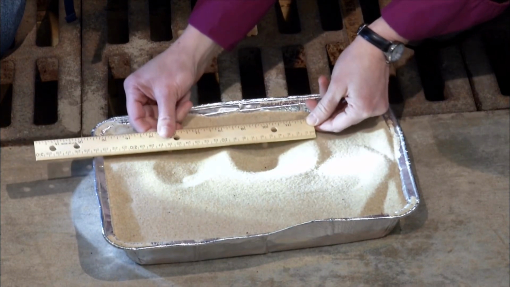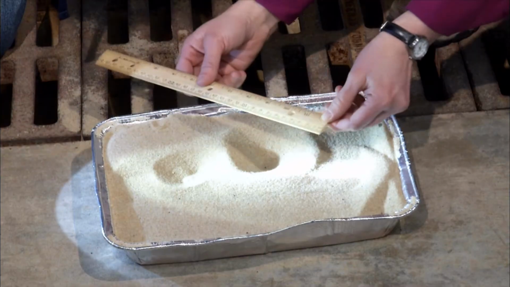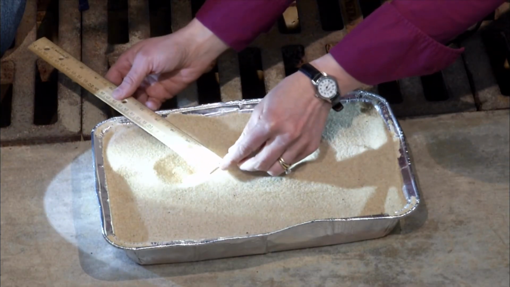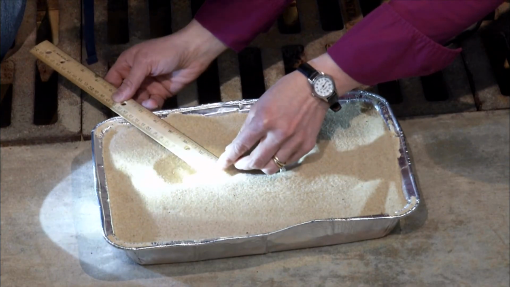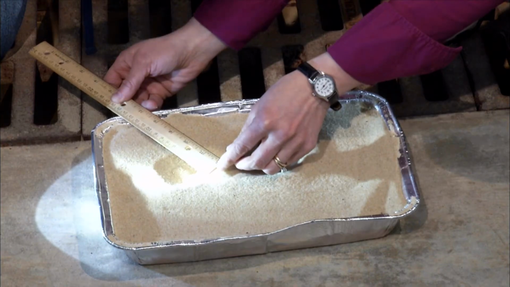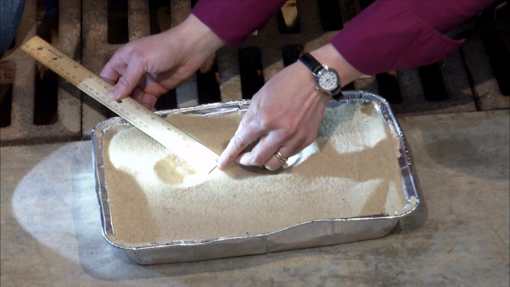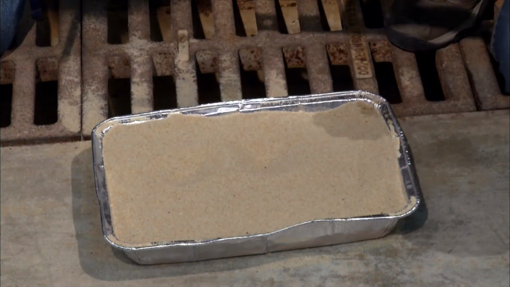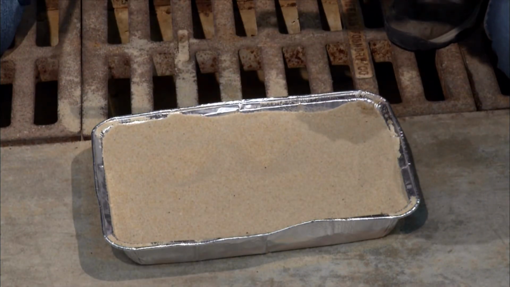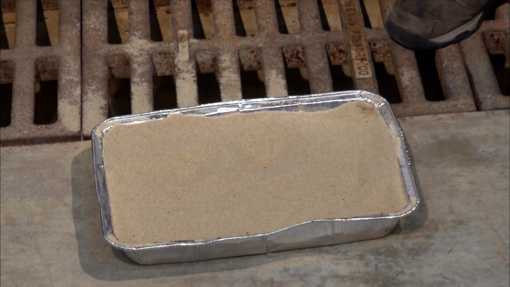It's 10 again. That's pretty consistent. That is 10. Ooh, this one's up to 6. Yeah. So 10 centimeters for the big one and 6 for the small one. Now let's record our measurements.